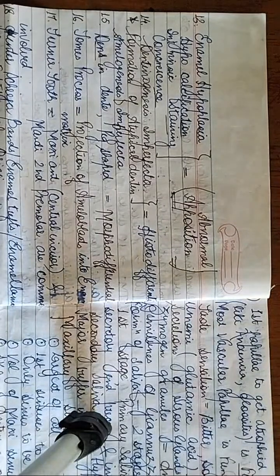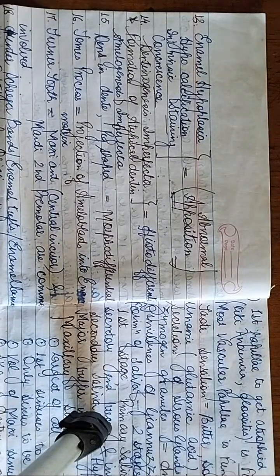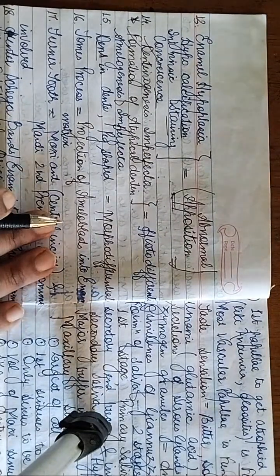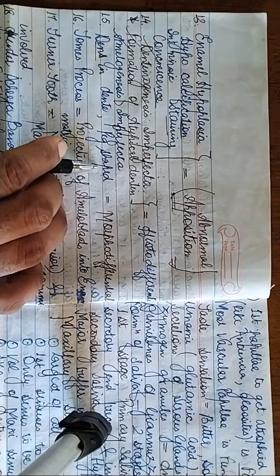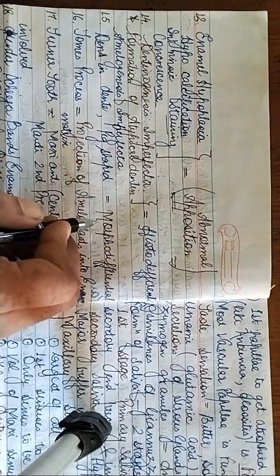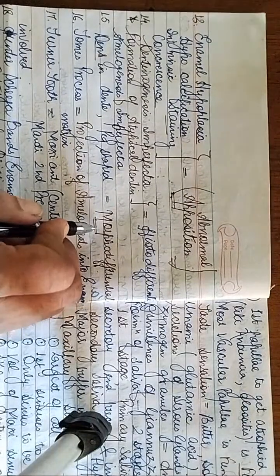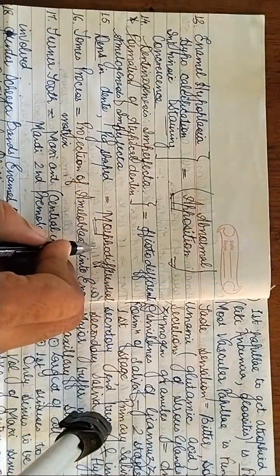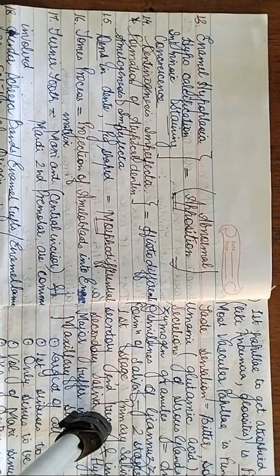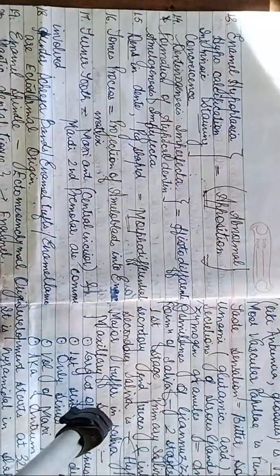I'm sorry. All right. Now, dens in dente and peg shaped teeth arise due to a defect or an anomaly during the stage of morphodifferentiation. Now, the next important MCQ, which is very frequently asked, is about the Tomes process.